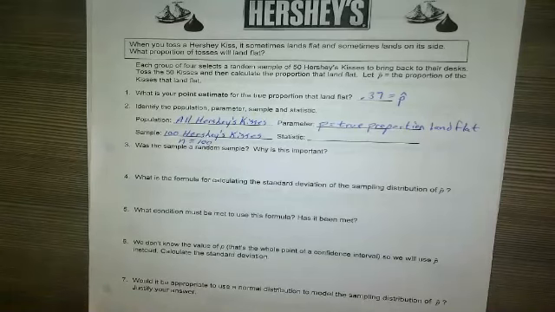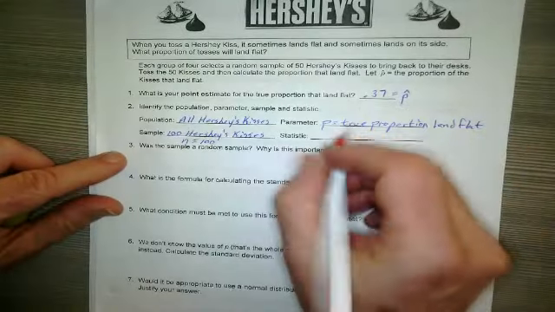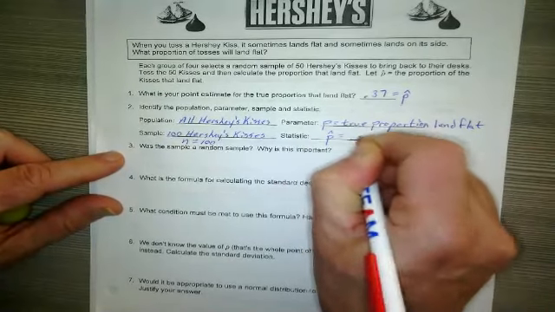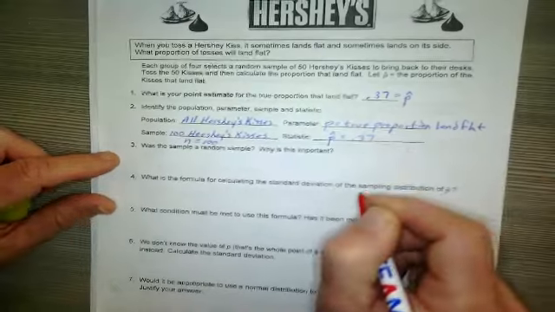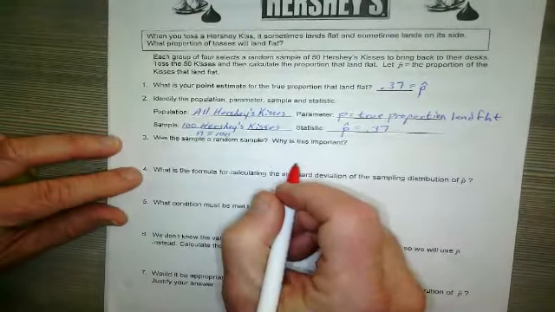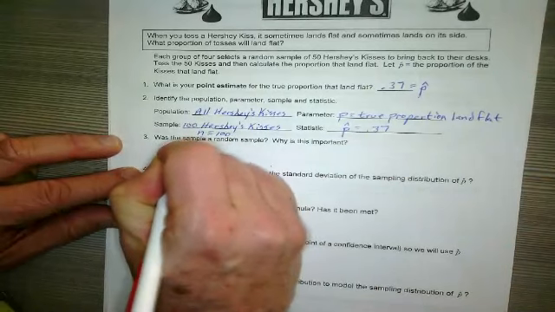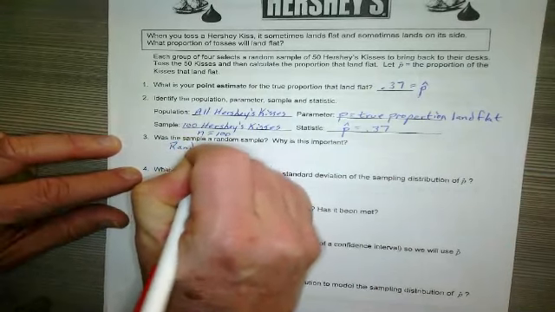Then we look at our statistic. Since 37 of the 100 landed flat, p hat again equals 0.37. Was this a random sample? Yes, because we randomly selected ten Hershey's Kisses from the bag.